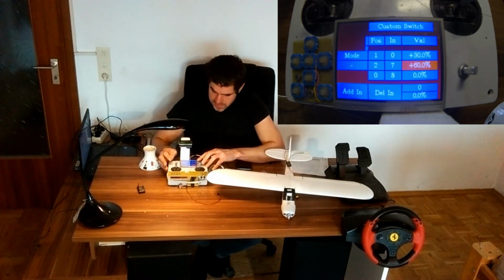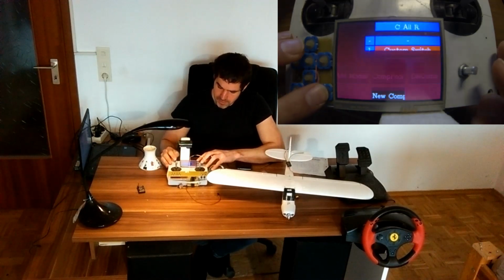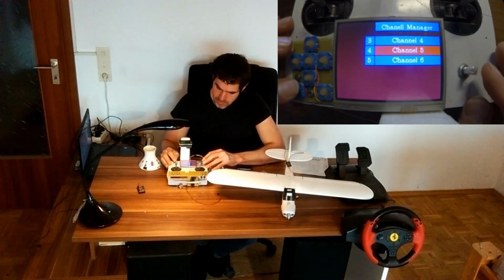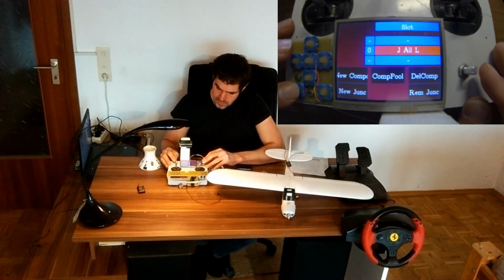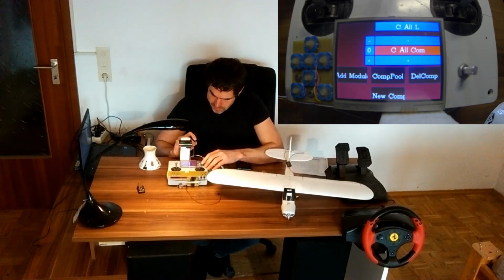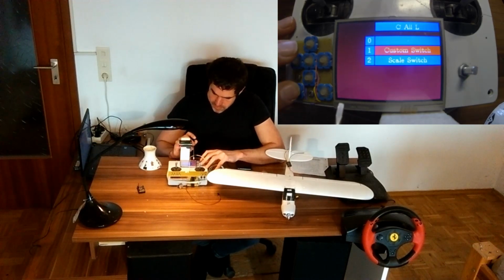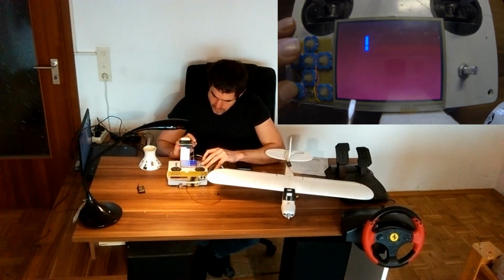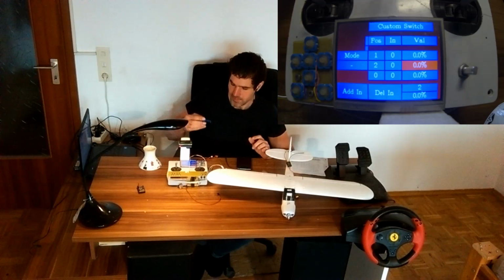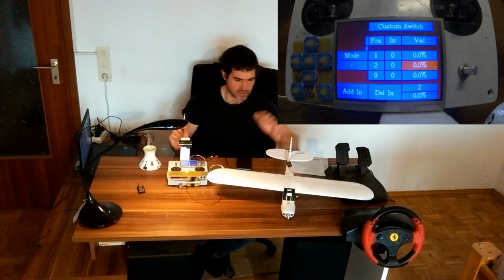So that means I'm escaping out from here all the way up through the channel manager. I'm going to channel 5, small, to the specific composition, and here I'm going to add another custom switch, adding these 3 inputs. And now you remember where I have been setting up with positive for the right aileron.